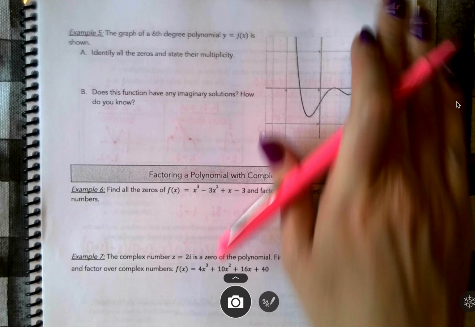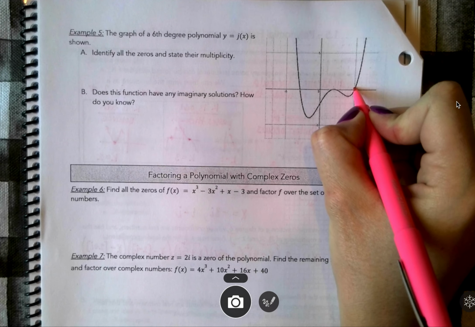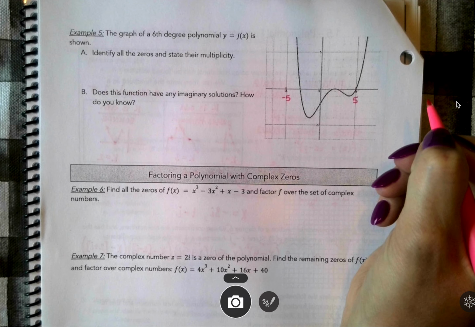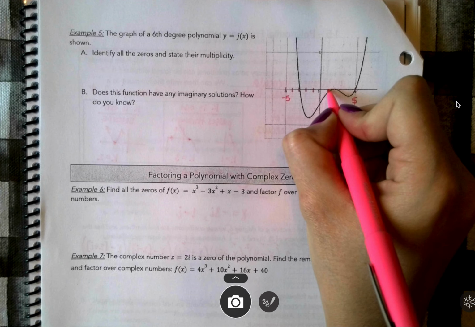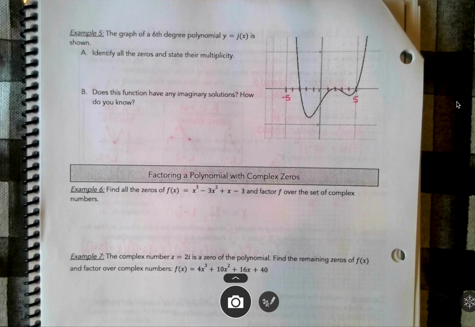So example 5, here it says the graph of a 6th degree polynomial y = j(x) is shown. Identify all the zeros and state their multiplicity. So we're doing it just from the graph, and I realize the numbers are really bad. We can't really see the numbers here. So this is at positive 5. This is negative 5. So I'm going to say 1, 2, 3, 4. And then 1, 2, 3, 4, 5. So that's as evenly spaced as I think it can go.